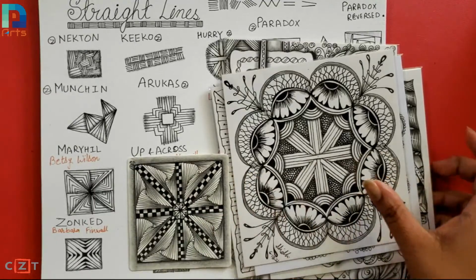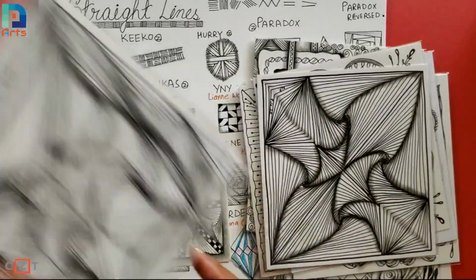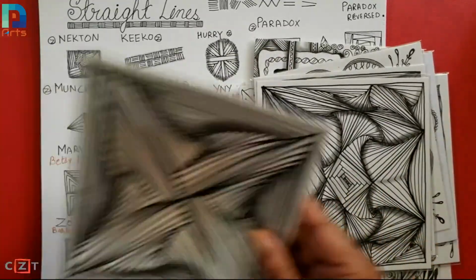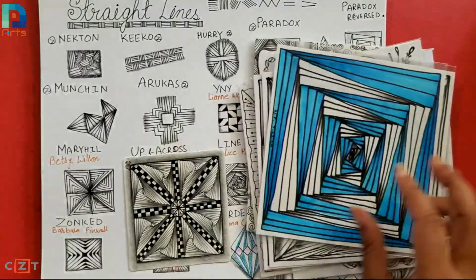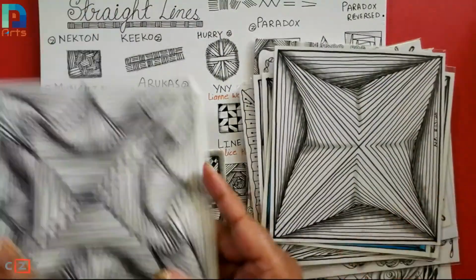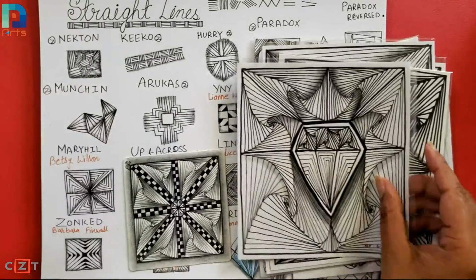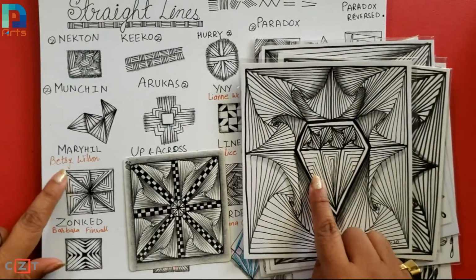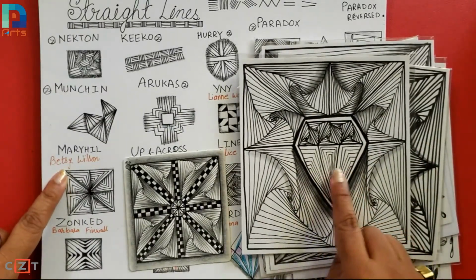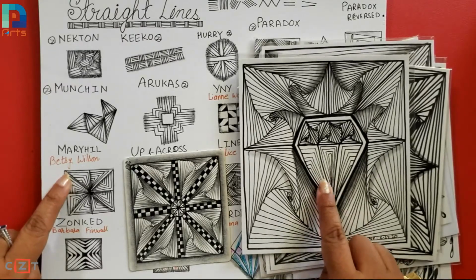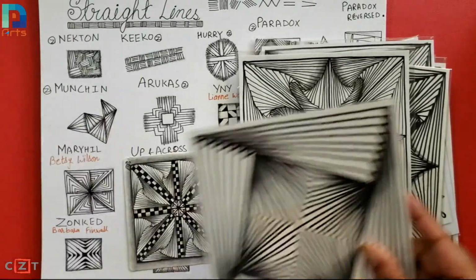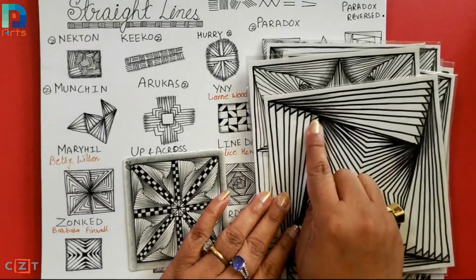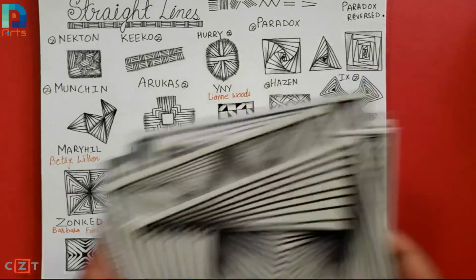And these are all lots of paradox ones with the color. This one is the reverse paradox here, and this one is the Maryhil style. You see the inside of these three triangles. This is the variation of the Maryhil here. And this is again paradox with the little slanted lines in the corners.